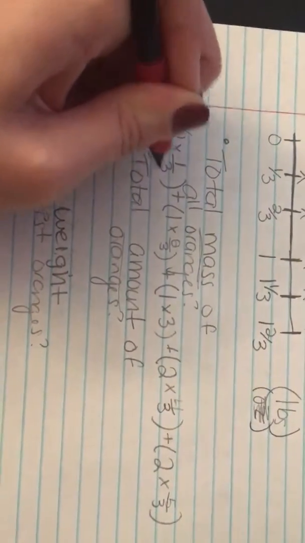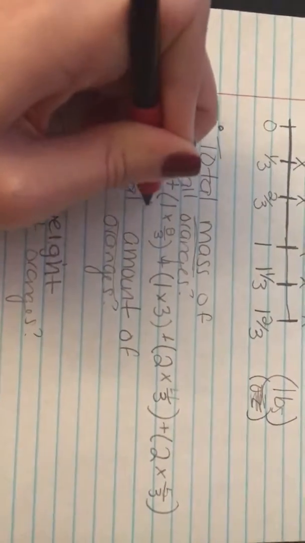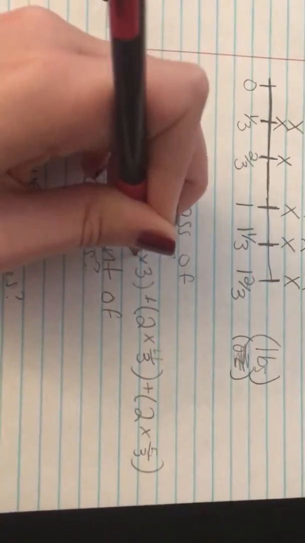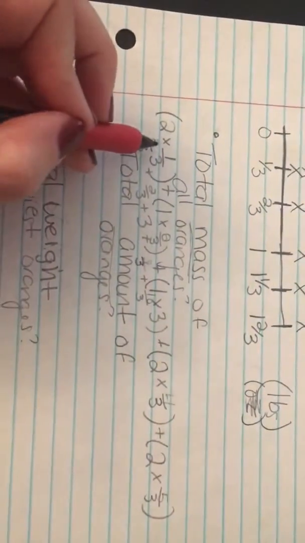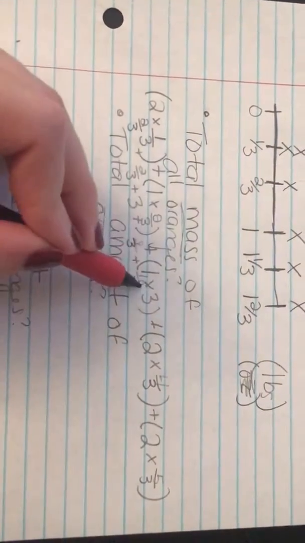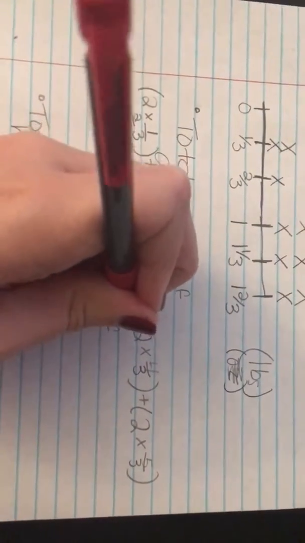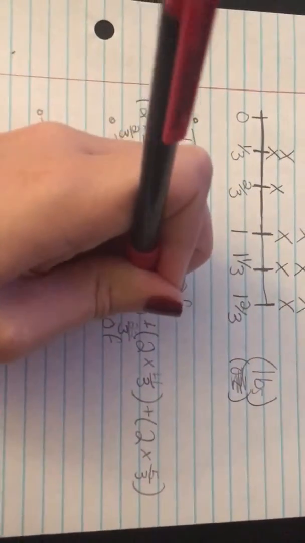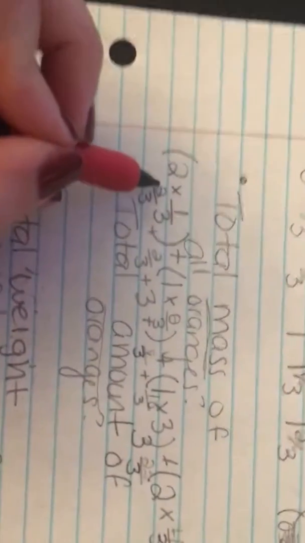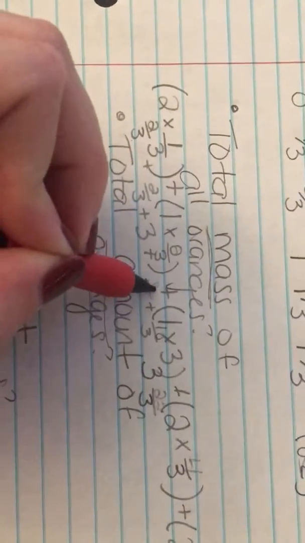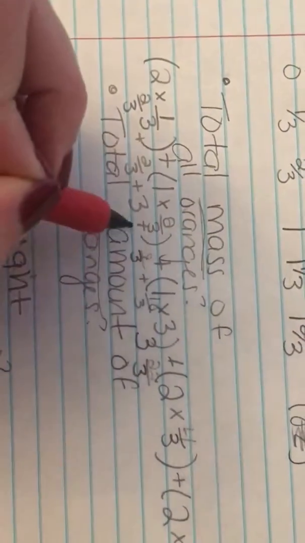You solve it over here, so that is 2/3 plus 2/3 plus 3 plus 8/3 plus 10/3. So 2, 4, 14, 22/3 and 3 wholes. I got that by adding my numerators up. 2 plus 2 is 4. 4 plus 8 is 12. 12 plus 10 is 22. And then my 3 wholes. This is an improper fraction.